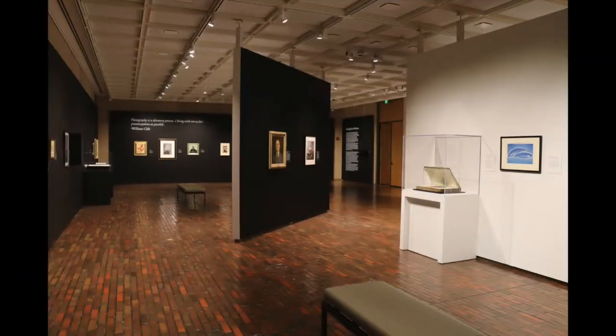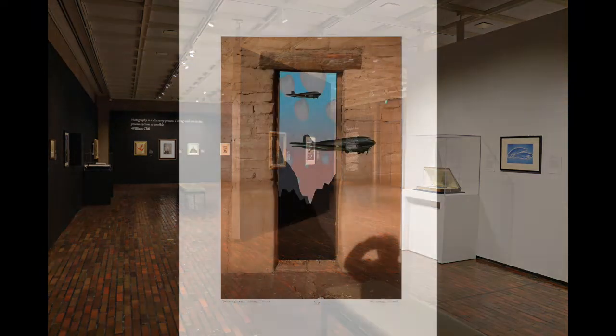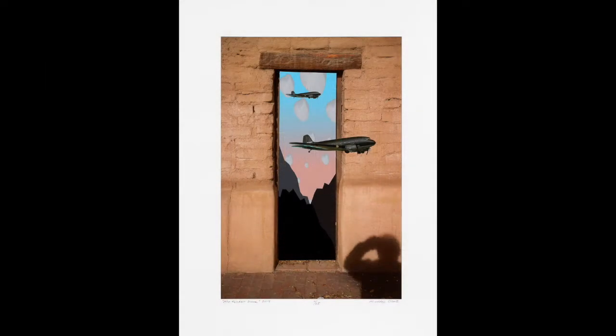So let's head on over to one of our galleries and look for some inspiration. Welcome to Gallery 5. Gallery 5 is the home of our special exhibit titled Enlarging the View, Contemporary Photographs and Connections. Let's take a look at a photograph by a photographer named Michael Stone. The title of this photo is My Secret Door.